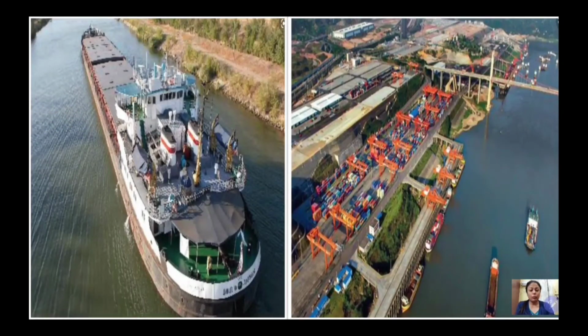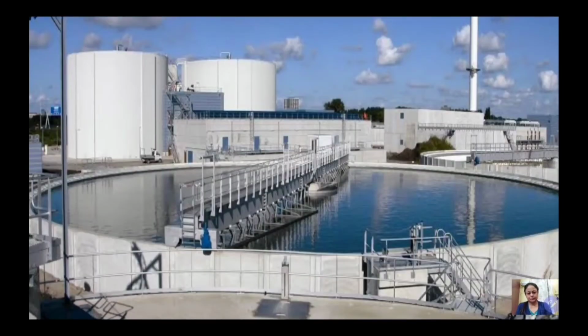Now via waterways also we carry or transport goods, bulky goods. So this is a picture showing the waterways and the port facilities available. It should be available, and this is an additional help to any particular location where industries can be set up.